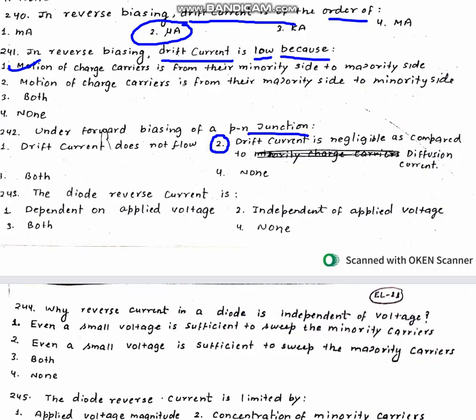Next is, the diode reverse current is dependent on applied voltage or independent of applied voltage. So this is independent of applied voltage. Even a small voltage can sweep out the minority charge carriers. So second is correct. Next is, why reverse current in a diode is independent of voltage. This is because the first reason is sufficient to sweep the minority carriers.